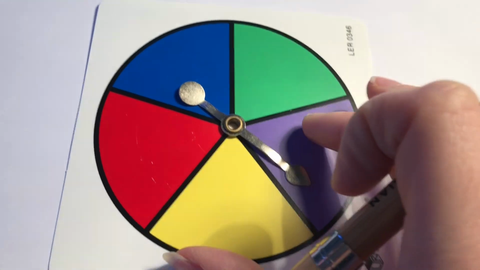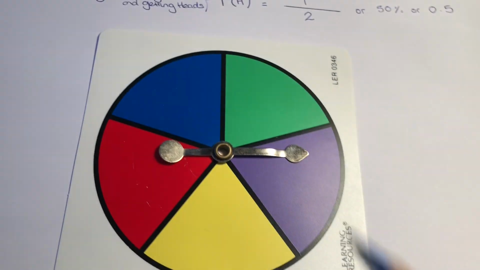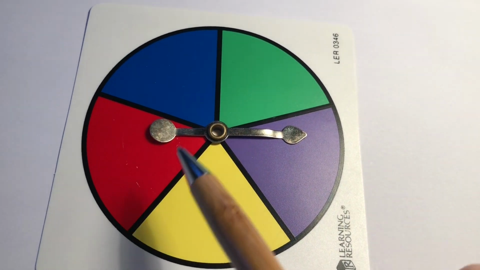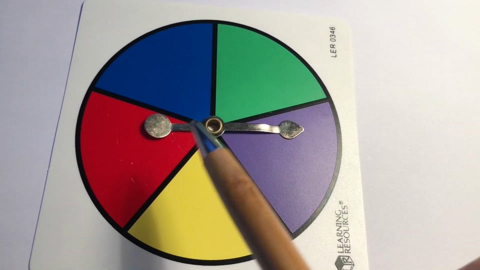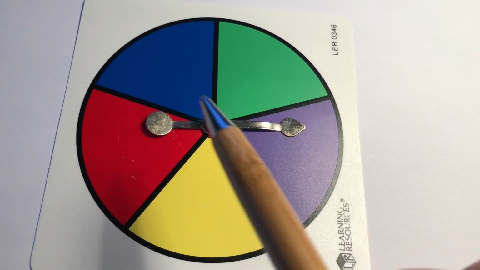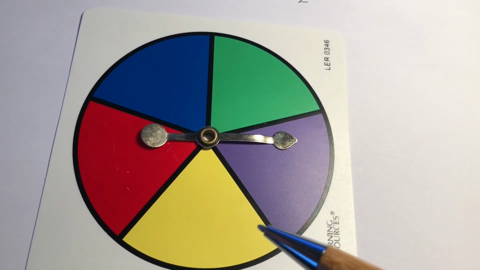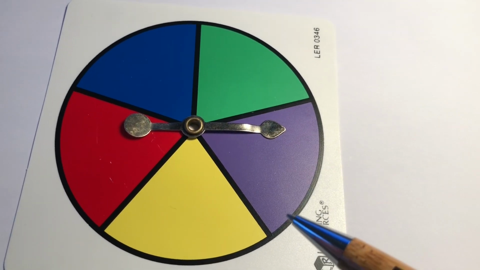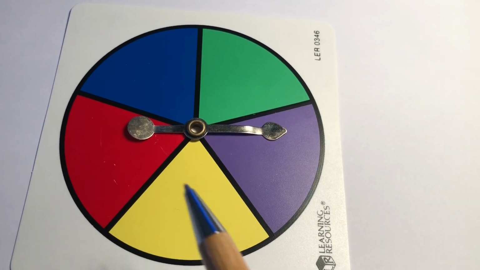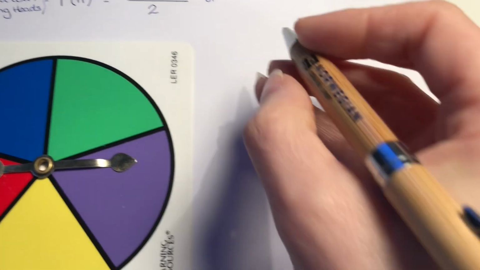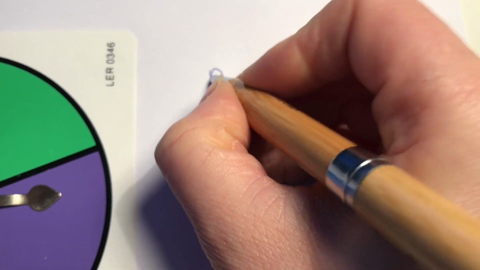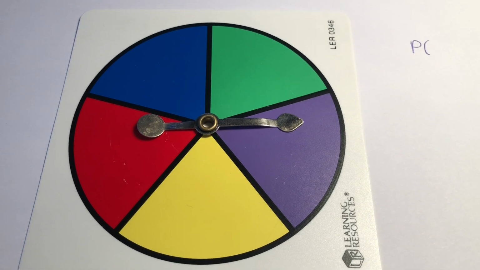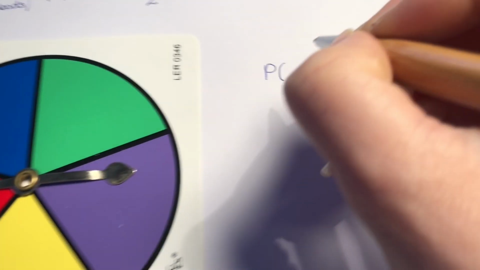Here I have a spinner. And on my spinner, there are 1, 2, 3, 4, 5 different sectors. A sector is the name for one of these pieces of this circle, a little bit like a piece of cake or a piece of pizza. So there are 5 sectors of different colours. Now, I can calculate the probability then of getting any one of those colours. So let's work out what's the probability of getting a yellow.